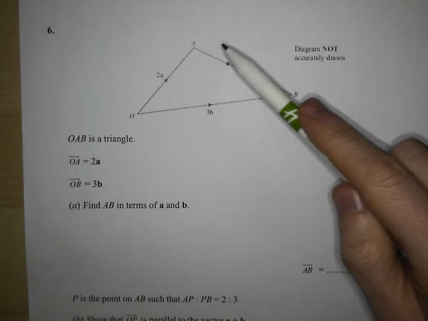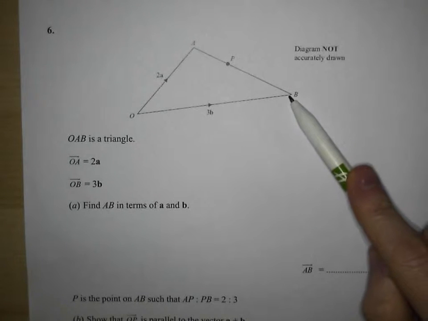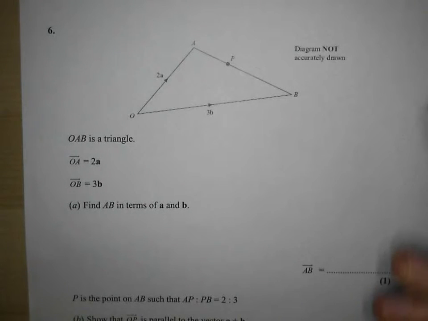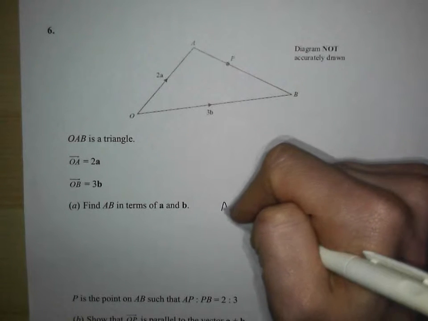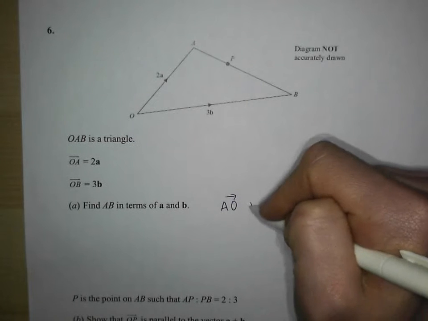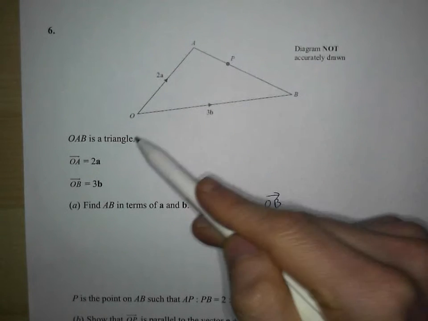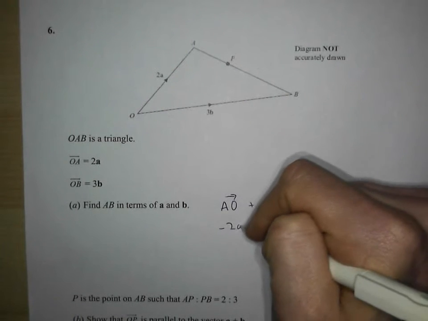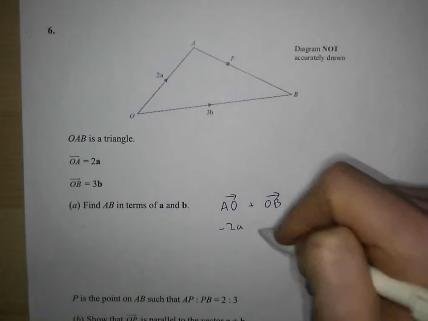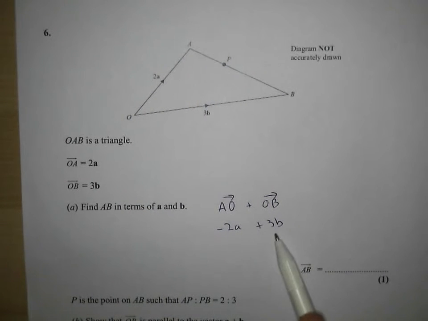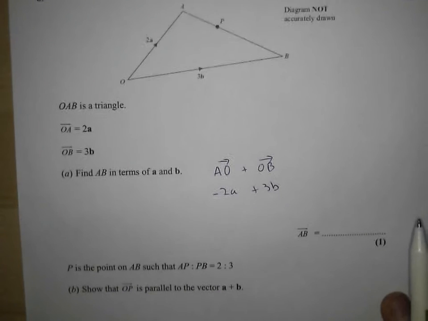So we've got to get from A to B. Well, we've seen this tons of times before. We can't go this route, so we're going to have to go there and there. So to get from A to B, I'm going to go A to O, and when I get there, I'm going to go O to B. A to O is travelling in the opposite direction to that arrow, so that's minus 2a. And then O to B is positive 3b. Thank you very much, I'll have the mark. You can write it as 3b minus 2a if you prefer, but that's absolutely fine.